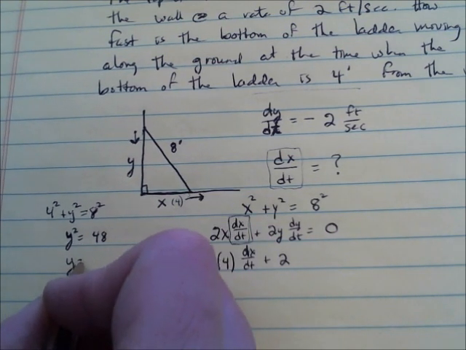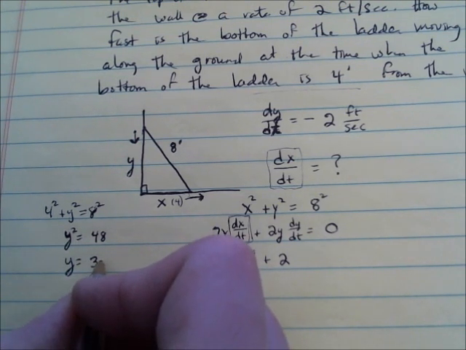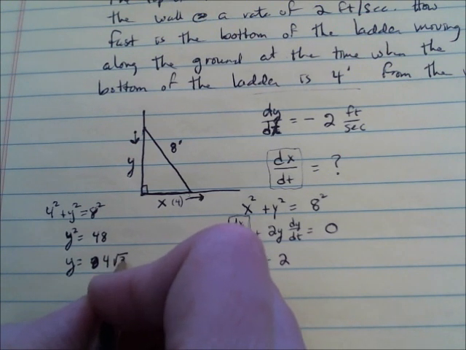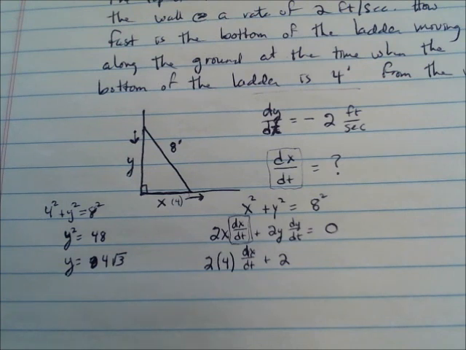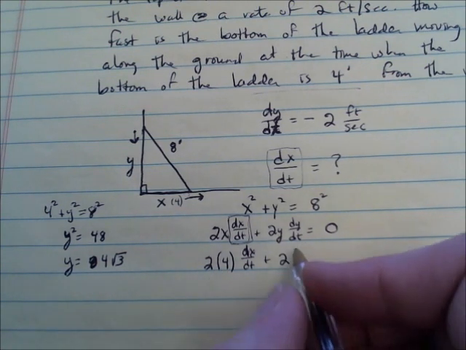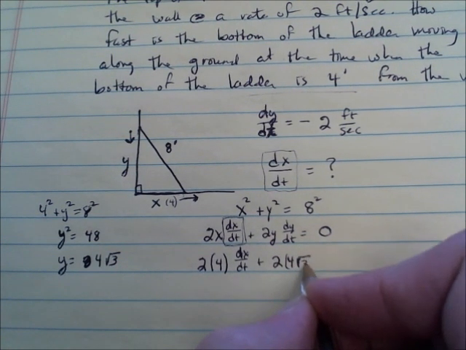So y is equal to the square root of 48, which is 16 times 3 is 48, so 4 square root of 3. So now we can plug that in for the y value because when x equals 4, y is equal to 4 square root of 3.